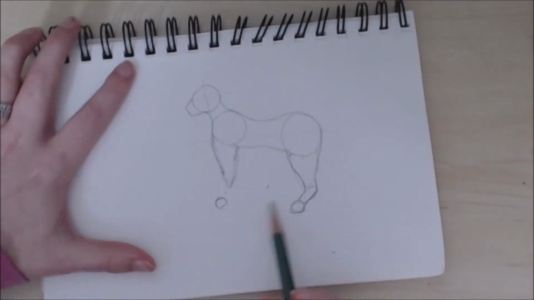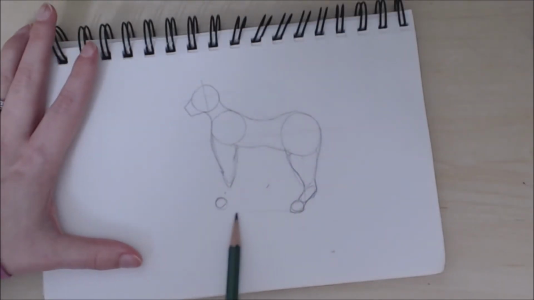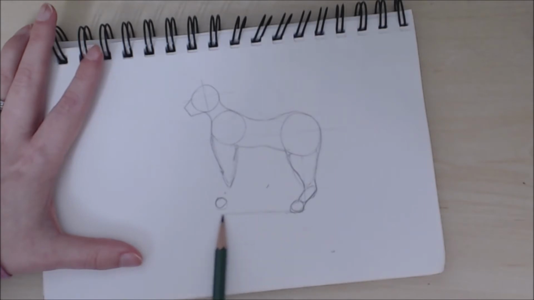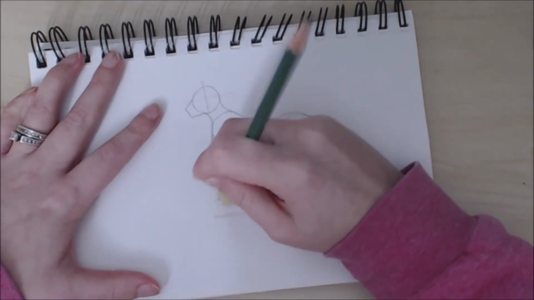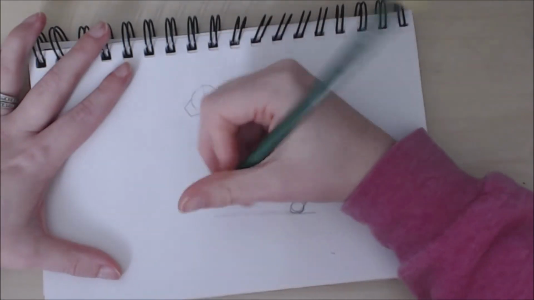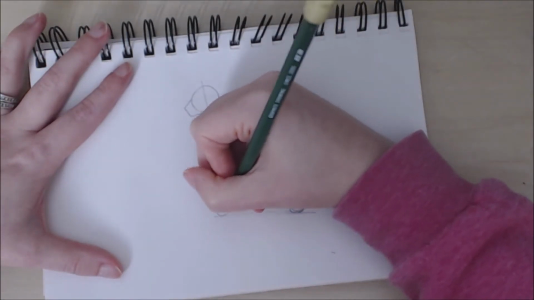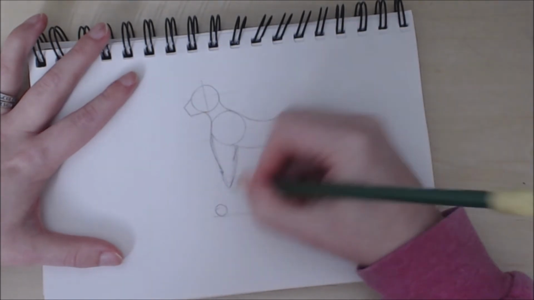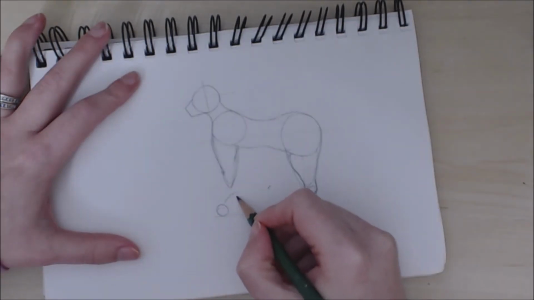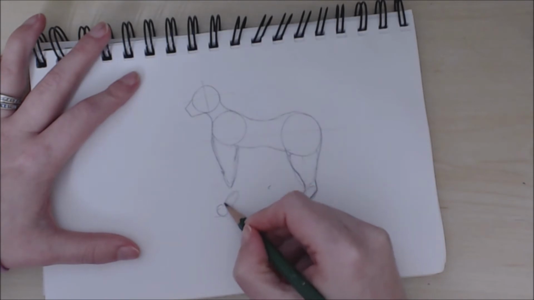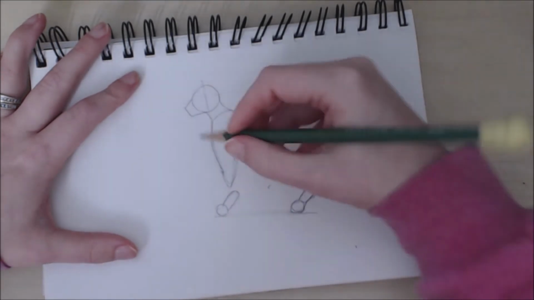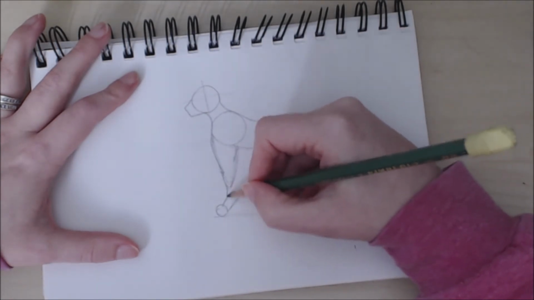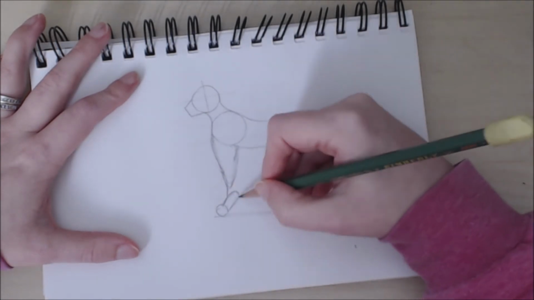It probably would have helped me definitely if you draw a line like this for the ground. Because even now noticing that, I need to move this circle down to where my paw is supposed to meet the ground. And then draw our little oval up like this, and then there.